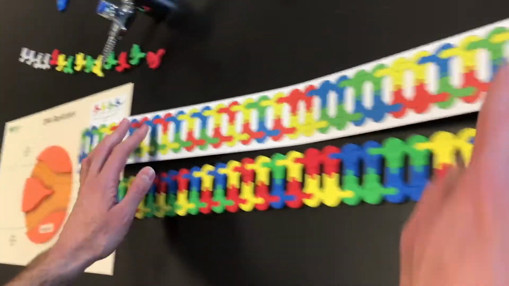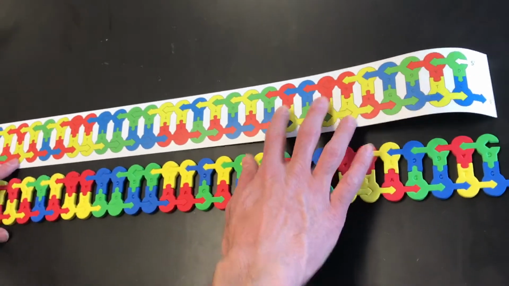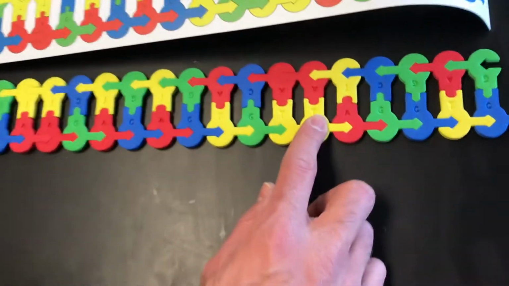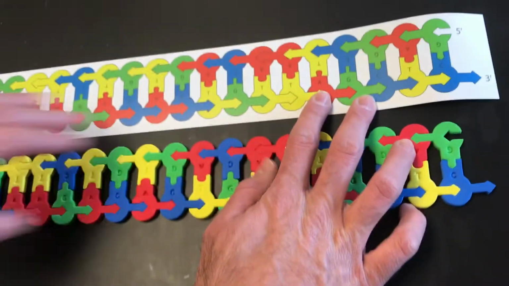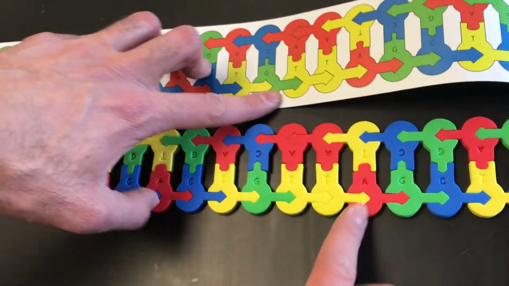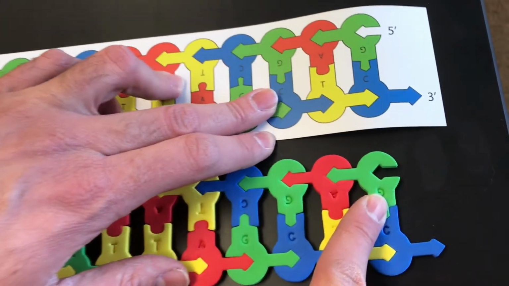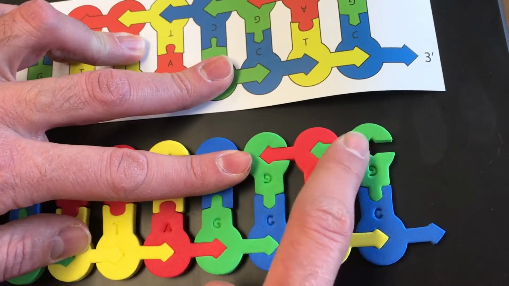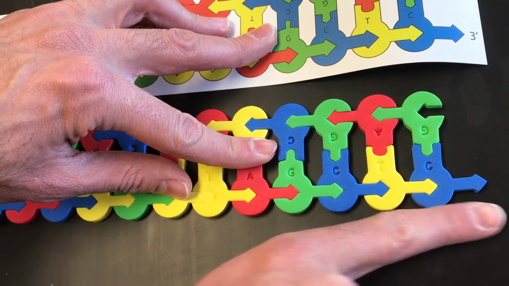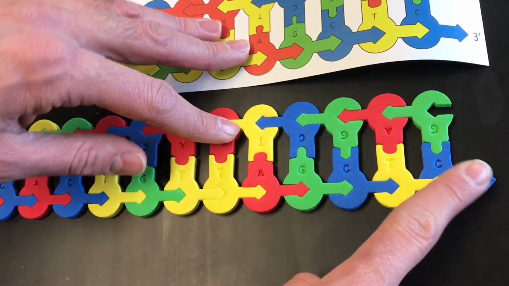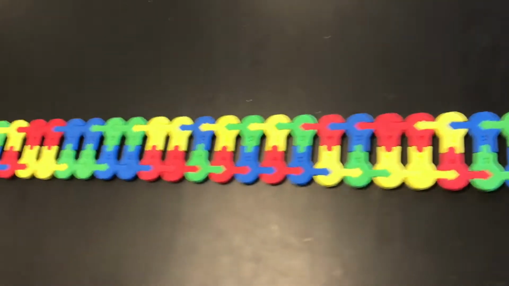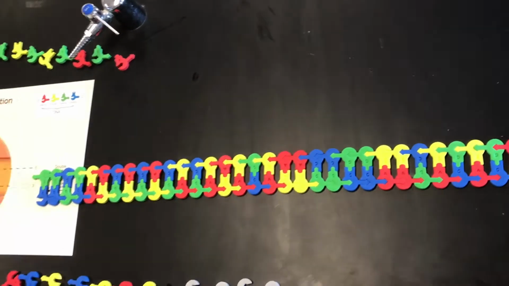The first thing you're going to do is use this model to build a DNA sequence out of these little nucleotide pieces. Notice that this matches exactly the order that I have. And notice also that the two strands are anti-parallel, which means on this top strand the arrow is pointing that way, but on this bottom strand it's pointing the opposite way. So that's what we mean by anti-parallel. Your first task is going to be to build this complete DNA sequence.